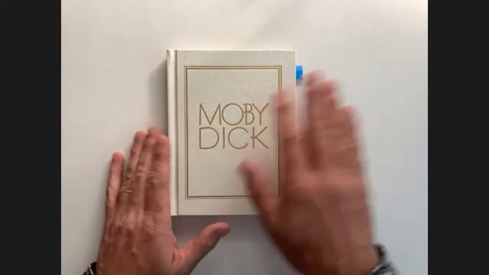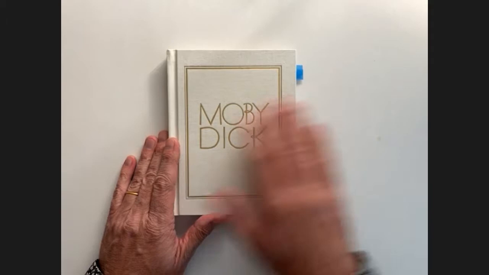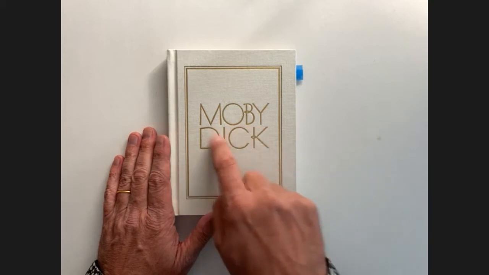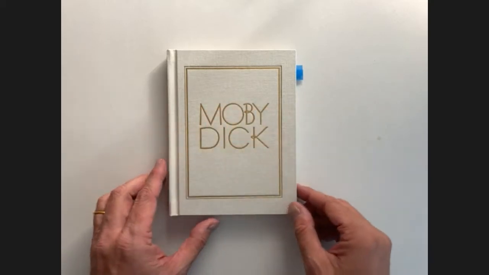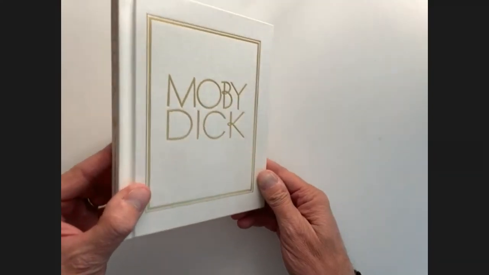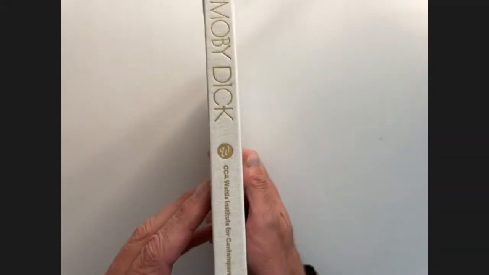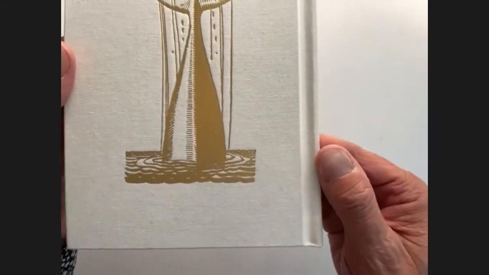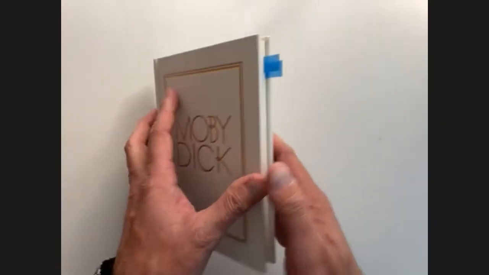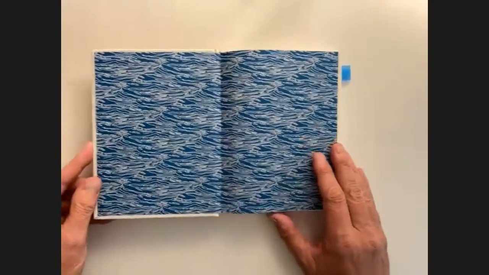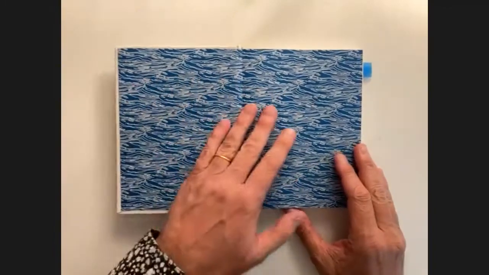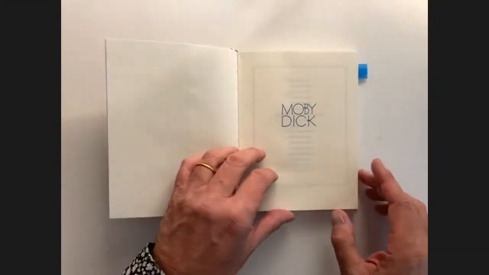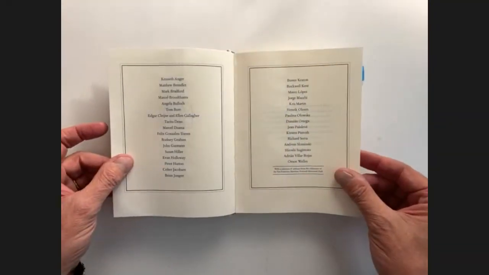Anyway, so cloth bound, foil stamped in gold on white, lovely custom typeface for the exhibition. I'll hold this at an angle so you can get a better feel for the sheen. Beautiful spine. And the whale diving into the water. Terrific end papers, the pattern of the ocean. Half title, full title, the artists in the exhibition.